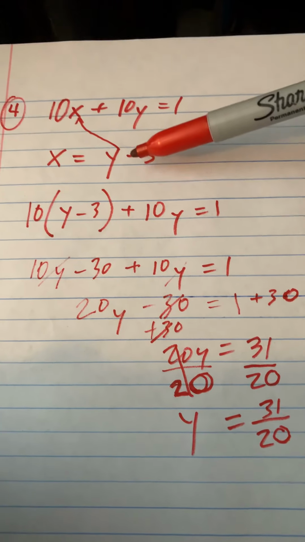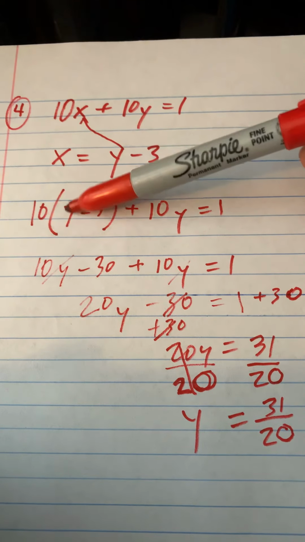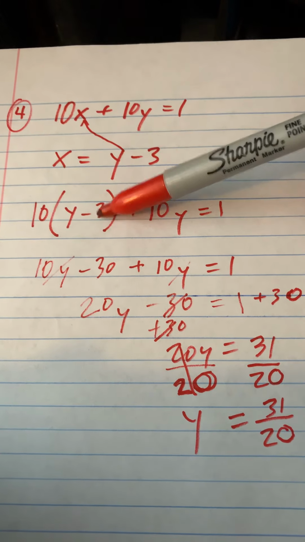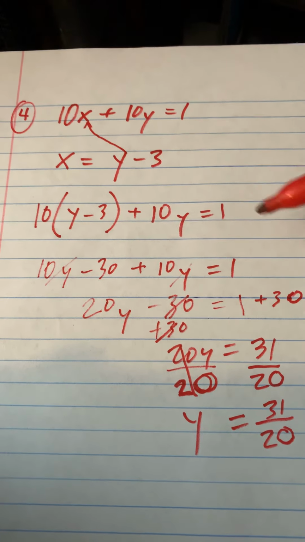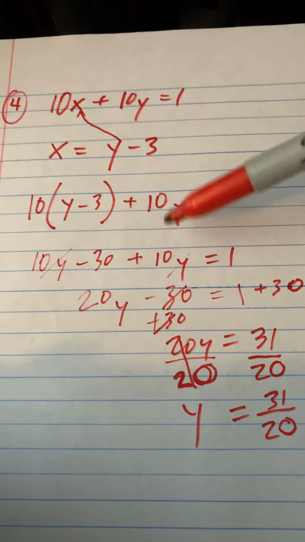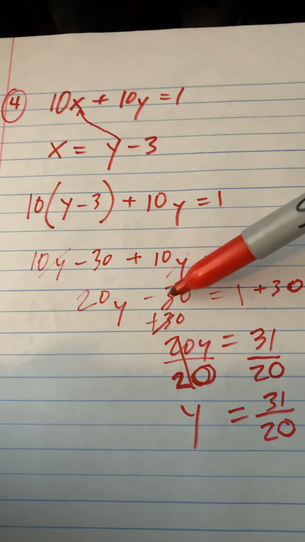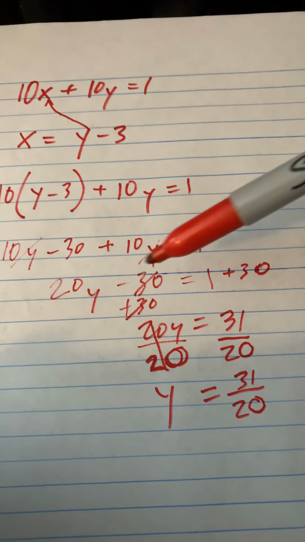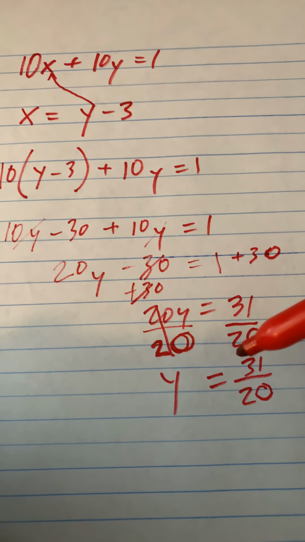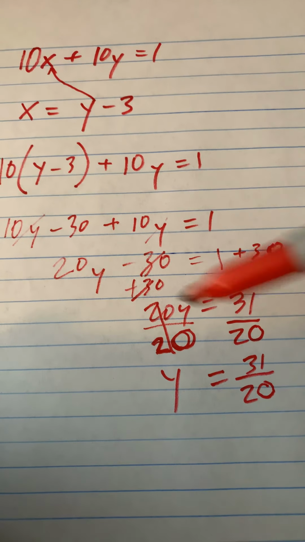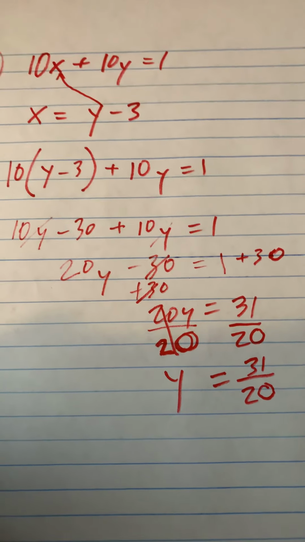So we plugged in our y minus 3 for x. That gave us 10y minus 30 plus 10y equals 1. We combined our like terms. That gave us 20y minus 30 equals 1. We added 30 to both sides. We got 20y equals 31, divided both sides by 20. So we got y equals 31 over 20.